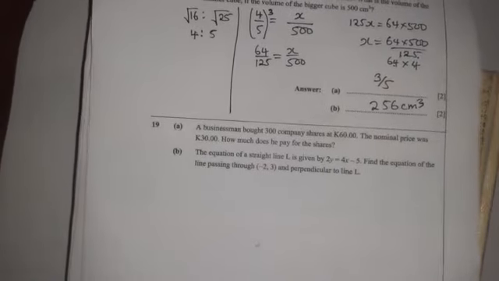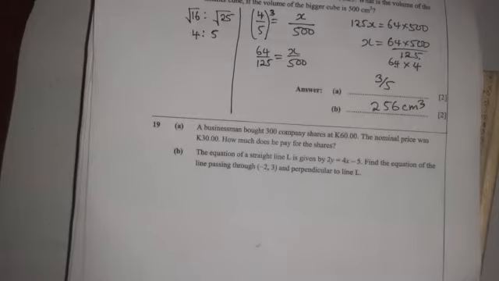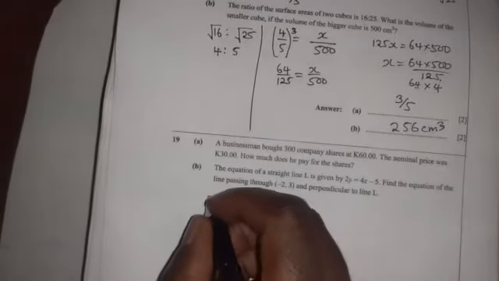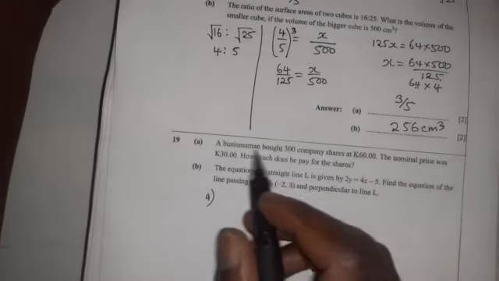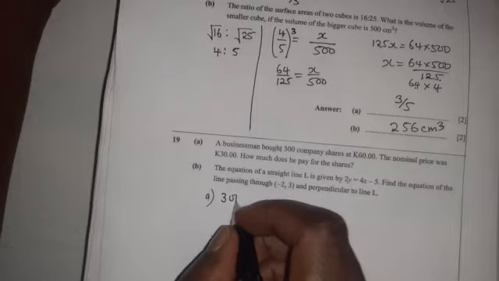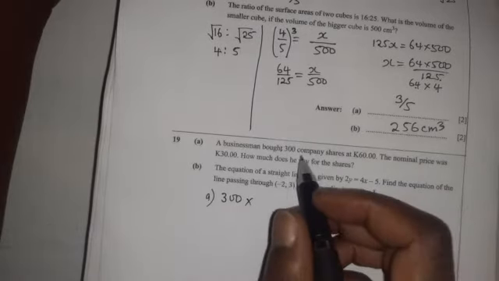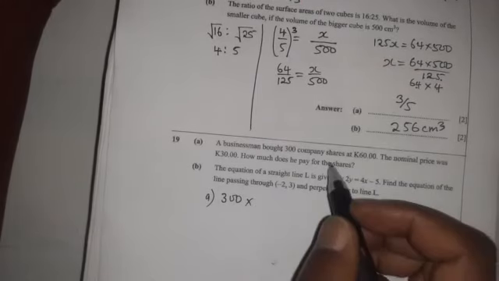Okay, so we can move on to the next question, which reads, a businessman bought 300 company shares at 60 kwacha. The nominal price was 30 kwacha. How much does he pay for the shares? Okay, so here what we are supposed to do is, a businessman bought how many shares? 300 shares, multiplied by the price per share.